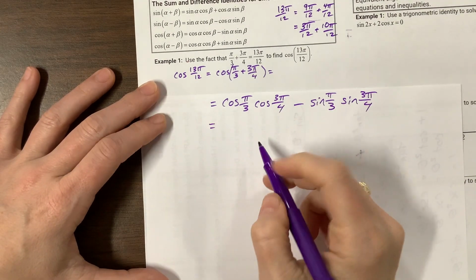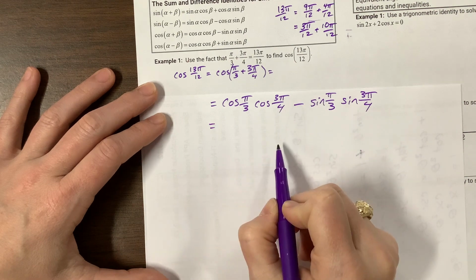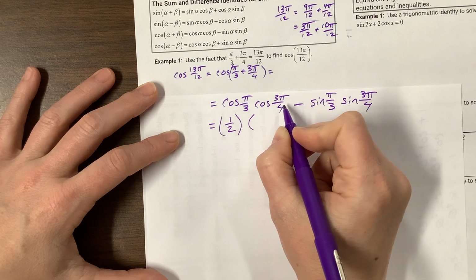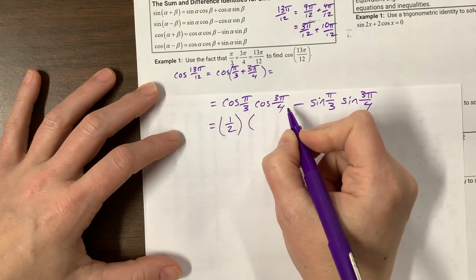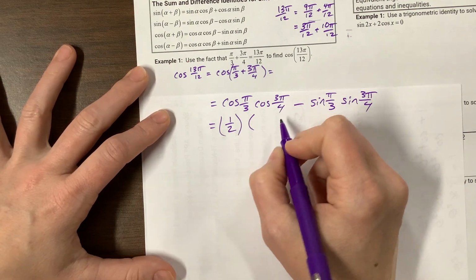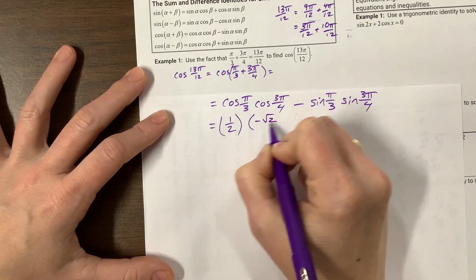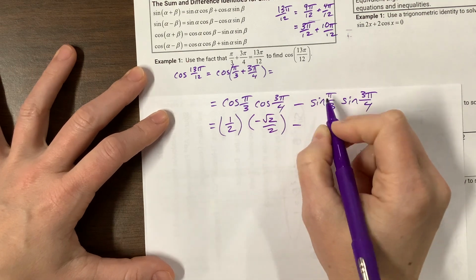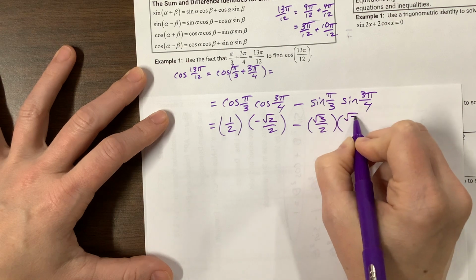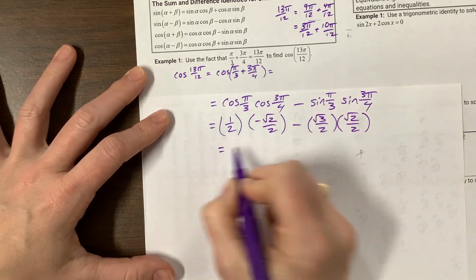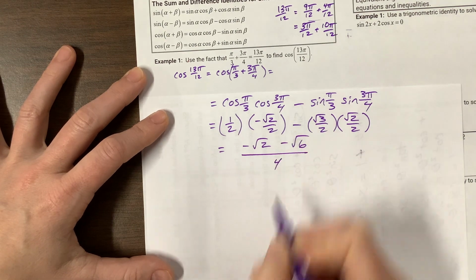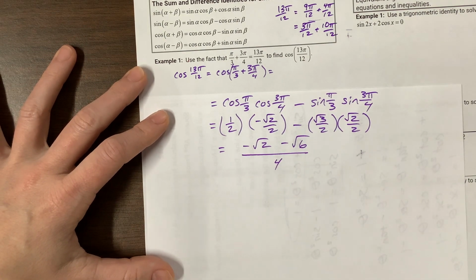So cosine of pi over 3, we went out a little and up a lot, so cosine is 1/2. Cosine of 3 pi over 4 is in quadrant 2. I'm thinking out loud, but I expect you to know the unit circle. The pi over 4 family is always root 2 over 2, and in quadrant 2 that was a negative. Sine of pi over 3, we went up a lot, that's root 3 over 2. Sine of 3 pi over 4 is still positive, root 2 over 2. And so you get negative root 2 minus root 6, all over 4. And that's how I personally would write that problem.